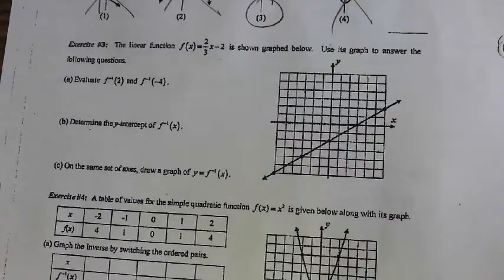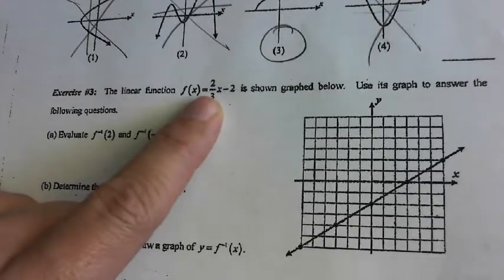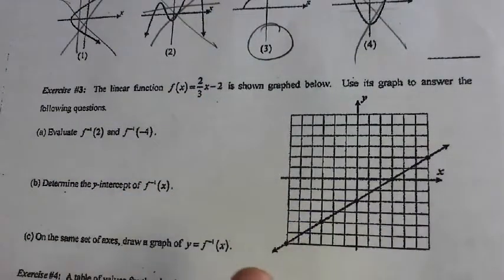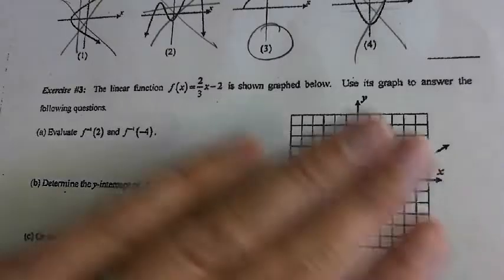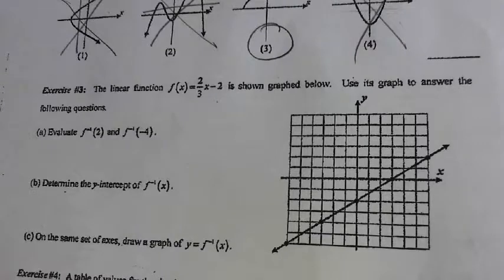All right. So in exercise 3, we're given the original function equation, and we're shown a picture of it. Use the graph to answer the question of what is f inverse of 2? Raise your hand when you think you have a guess as to what the answer is.